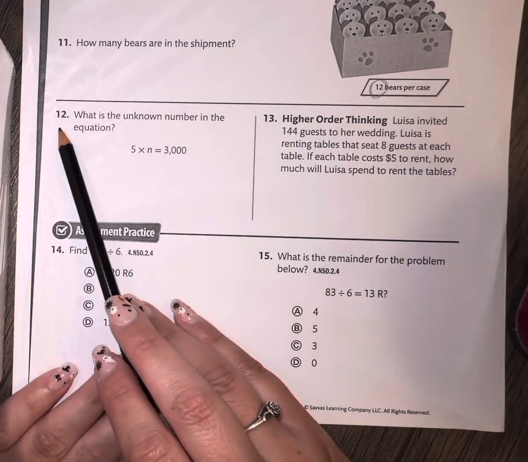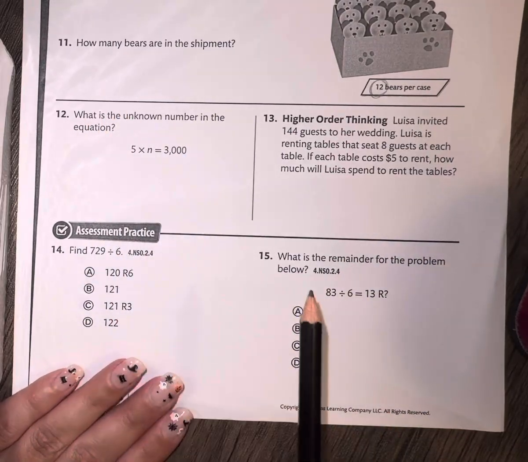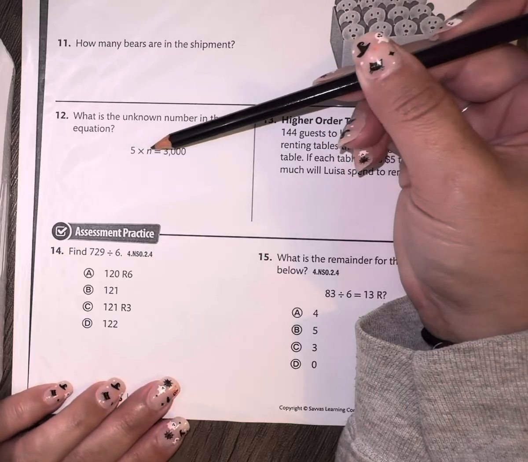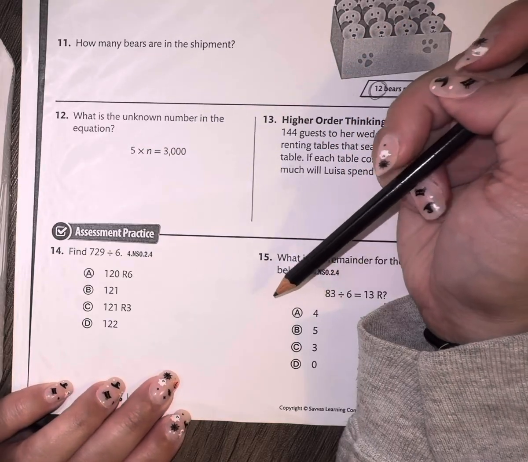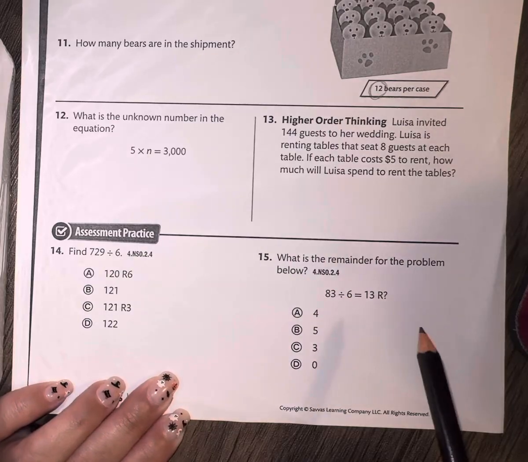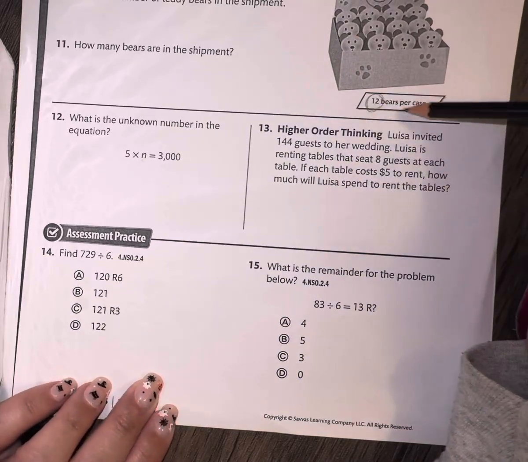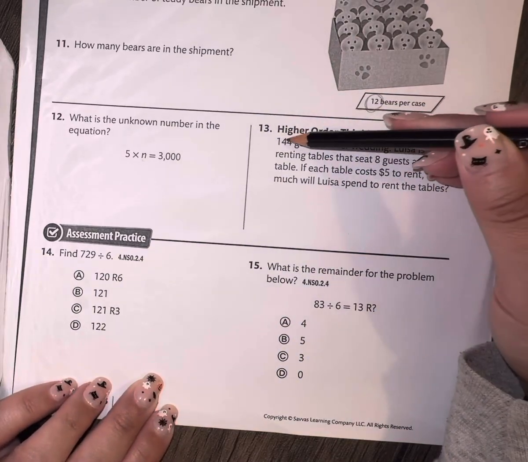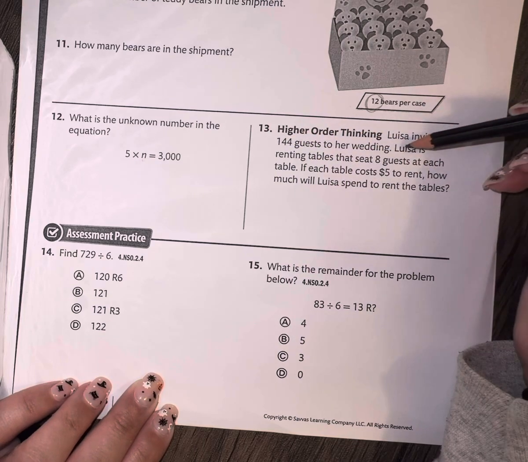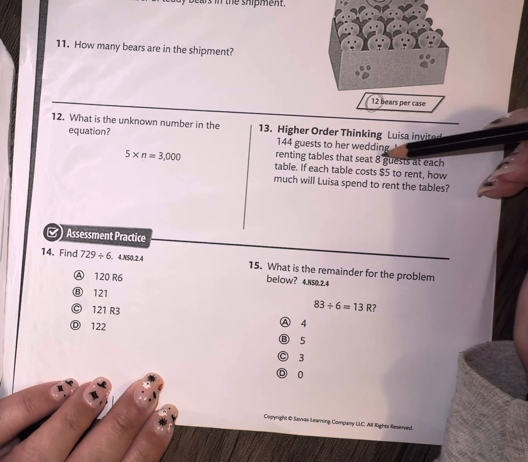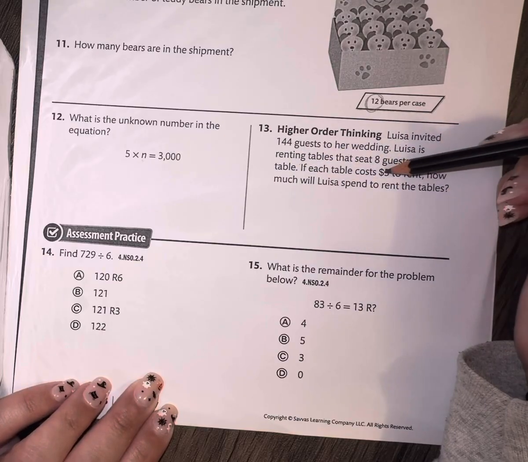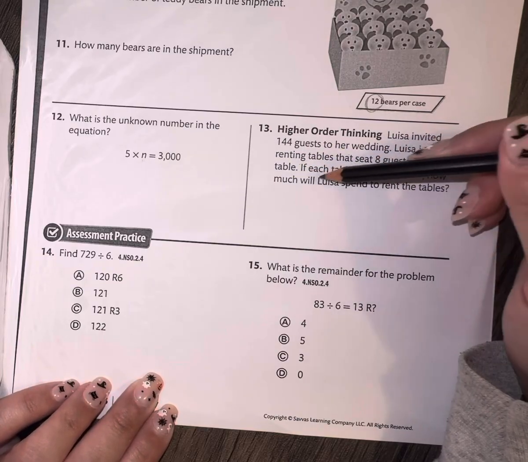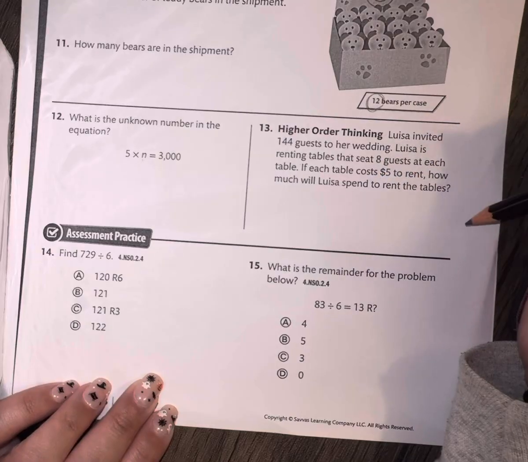All right, number 12. What is the unknown number in the equation? We have 5 times n equals 3,000. What would n be? Number 13, Louisa invited 144 guests to her wedding. Louisa is renting tables that seat 8 guests at each table. If each table costs $5 to rent, how much will Louisa spend to rent the tables?